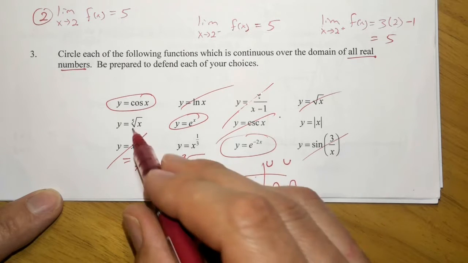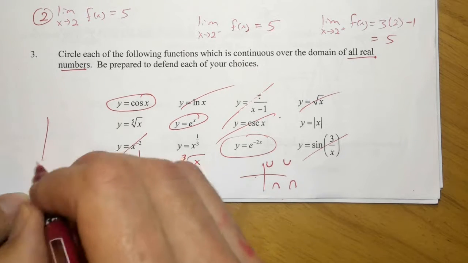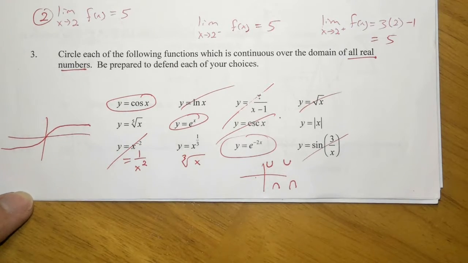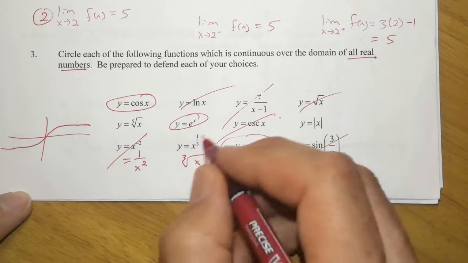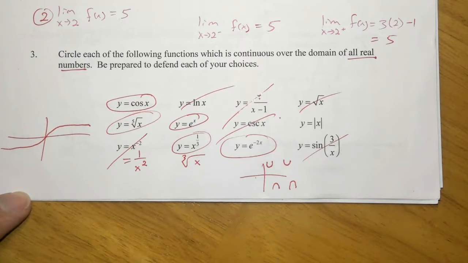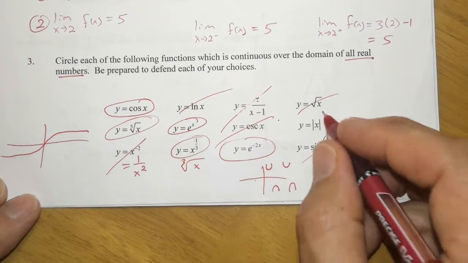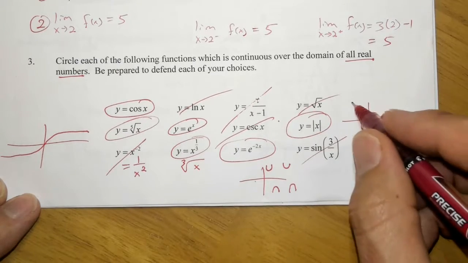The cube root of x and the fifth root of x behave the same way. They are both functions which behave something like that, but they can be drawn from negative infinity to positive infinity without picking our pen up off the paper. They are continuous for all real numbers, as is the absolute value of x, which is our basic V graph.